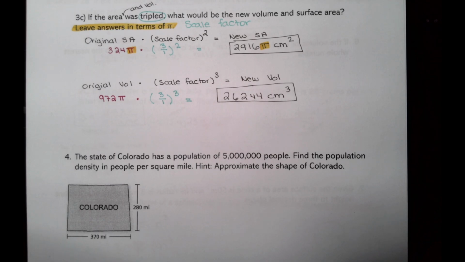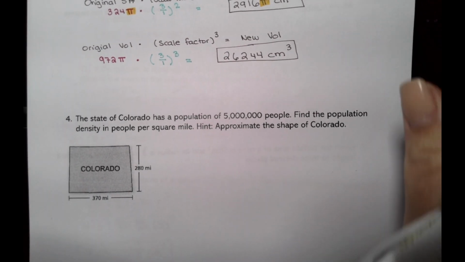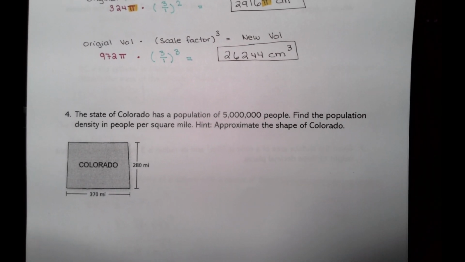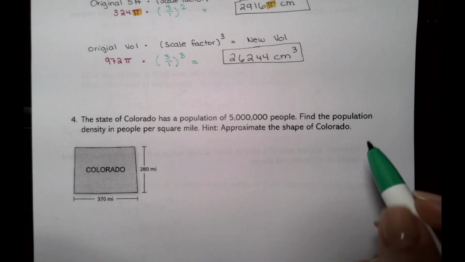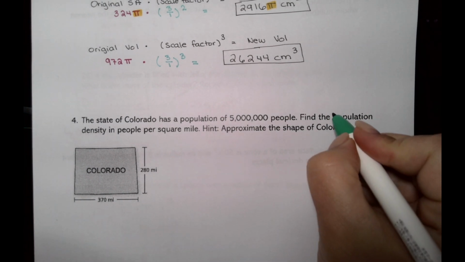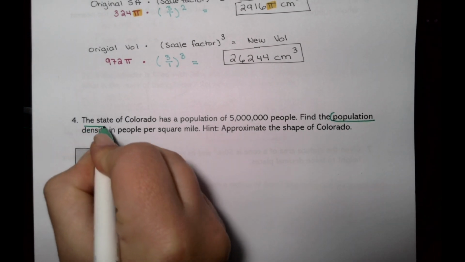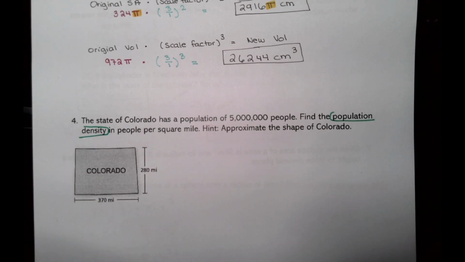Moving on, question number 4, new figure. The state of Colorado has a population of 5 million people. Find the population density. So that's our key word here, the population density in people per square mile. Hint, approximate the shape of Colorado. So it's not exact, but we're going to pretend that it is a rectangle.